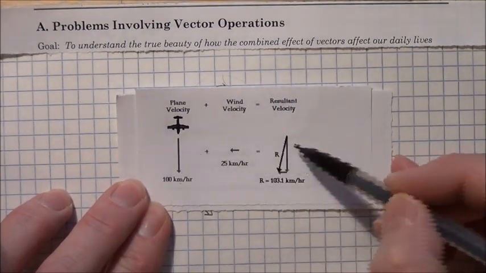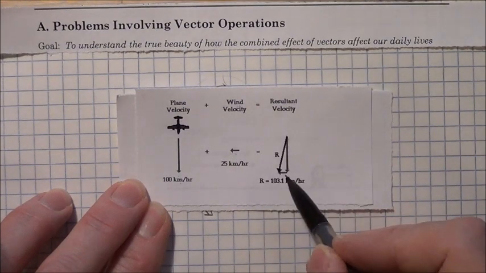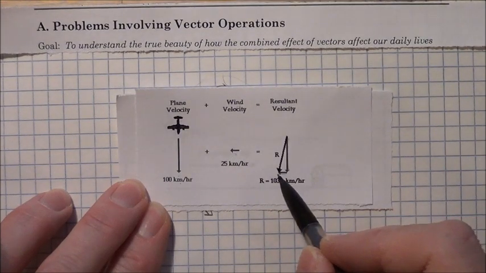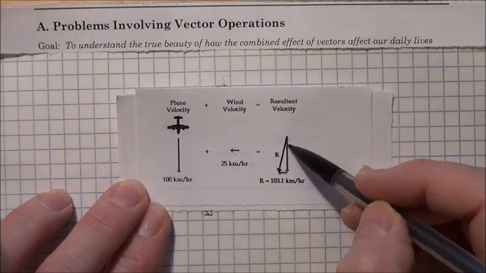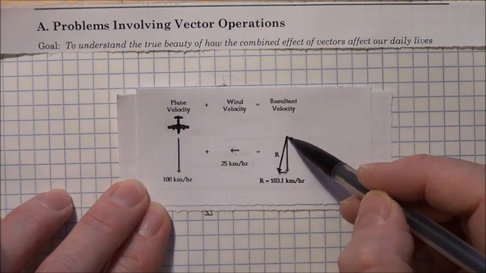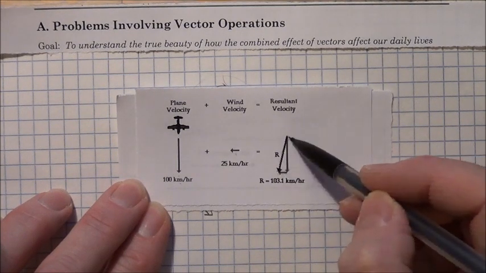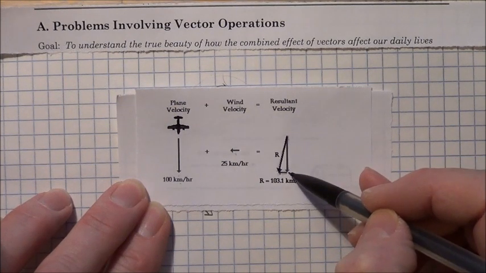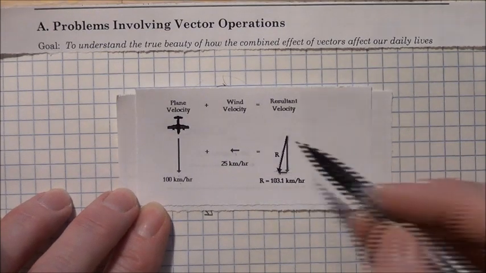So here's the plane's vector here heading south. Here's the wind velocity, or the speed of the air traveling with respect to the ground, going west at 25 kilometers an hour. Then the resultant velocity of the plane with respect to the ground is going to be this diagonal here. So we complete this triangle of the plane velocity plus the wind velocity equals the ground velocity of the plane, the resultant velocity.